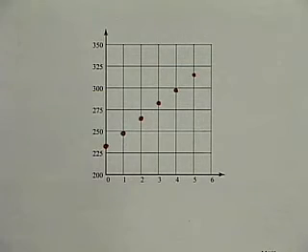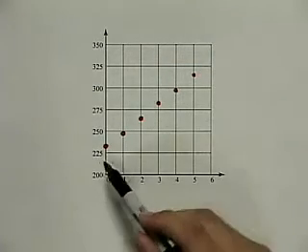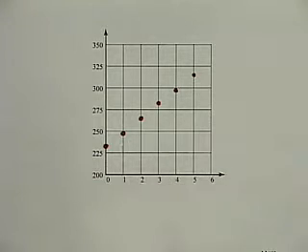So here, what we have is a scatter diagram, and I've already plotted the points that were given by our chart. You can see that since the points seem to rise at a constant slope, we would anticipate that a linear function would be used in modeling this data.